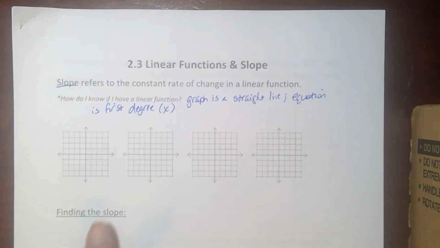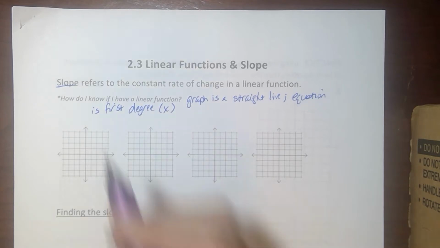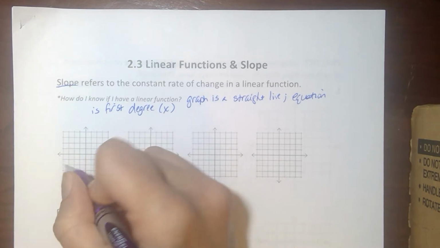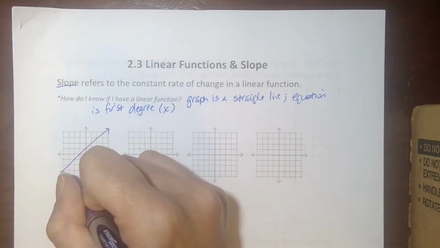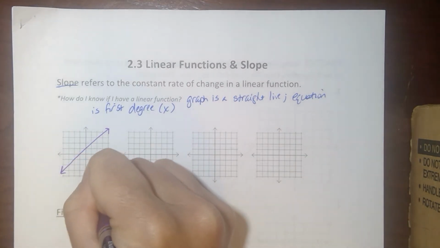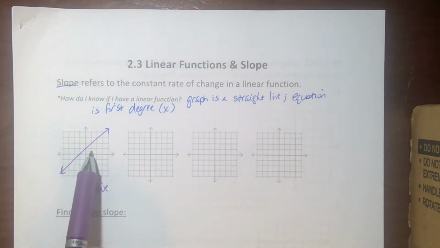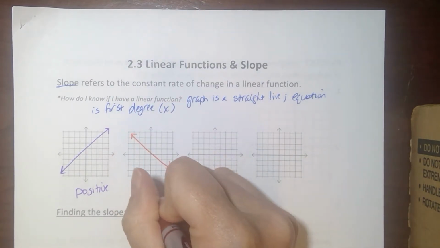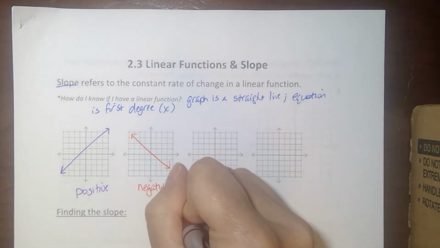Here we have four coordinate planes, our little xy coordinate planes, and we're going to graph our four possibilities for slope. First of all, as I move from left to right along my x-axis, if my y value, my function value, is increasing, then my slope of my line is positive. So if as I move from left to right, my function is increasing, I have a positive slope. However, if as I move from left to right, my function is decreasing, I have a negative slope.